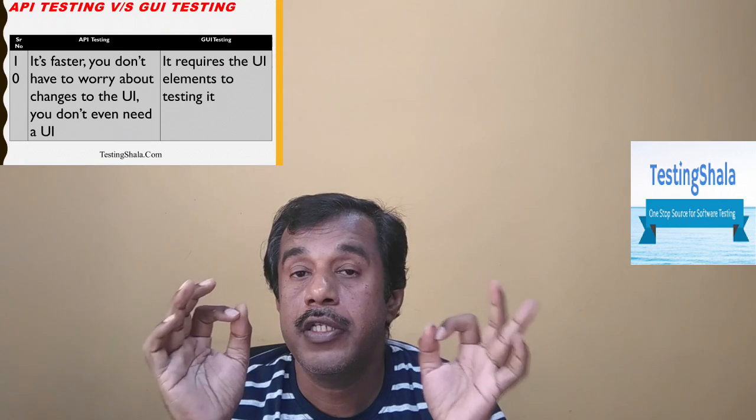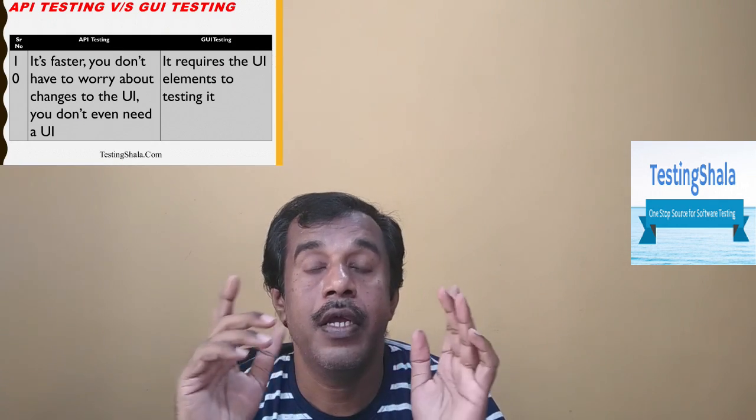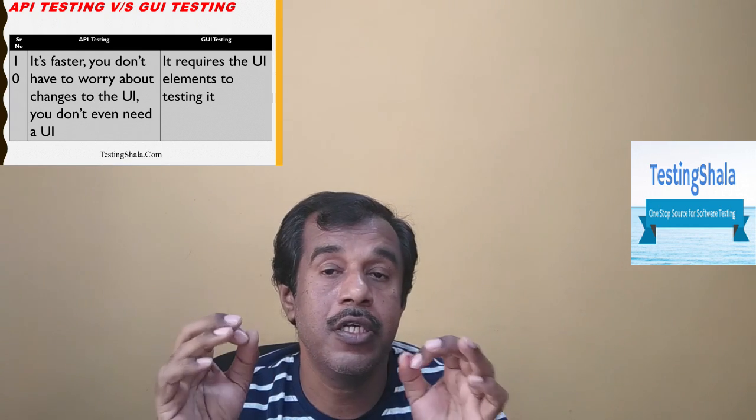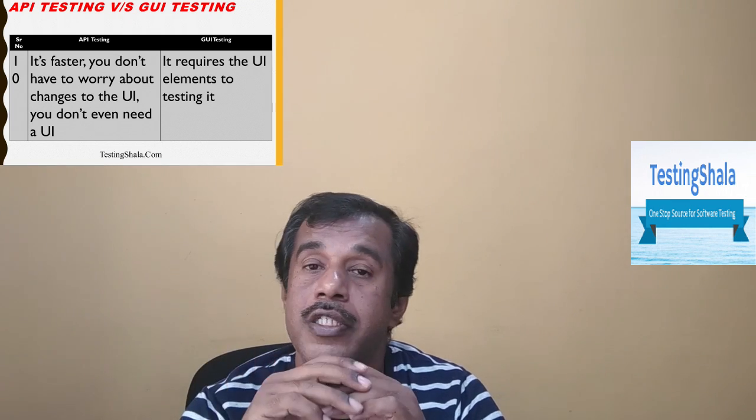The 10th and final important difference is that API testing is much faster compared to UI, and API testing doesn't depend on any UI or any change in the code in terms of UI. Let the UI change to anything.